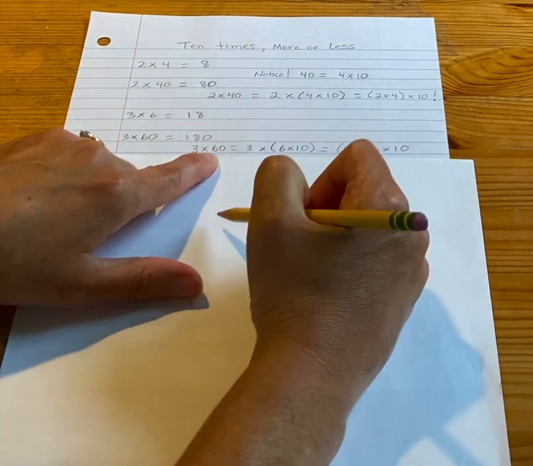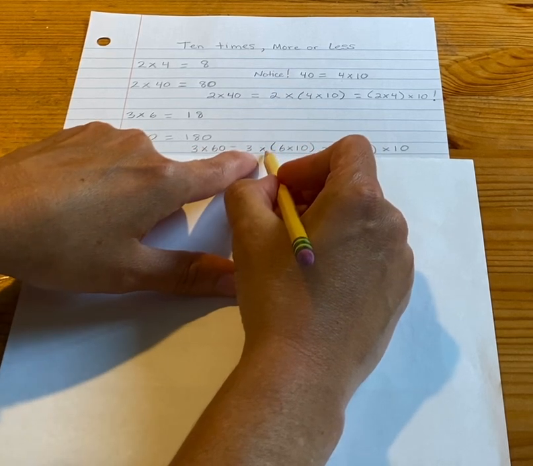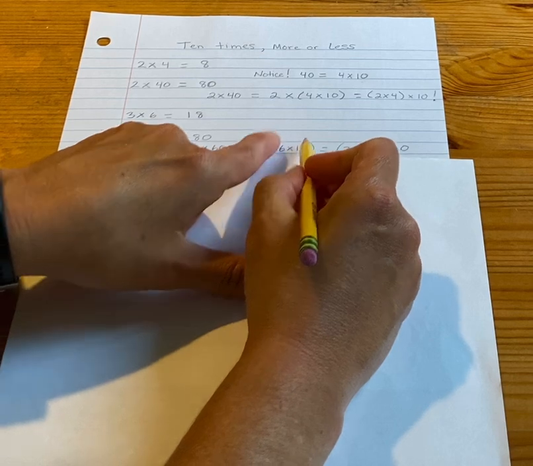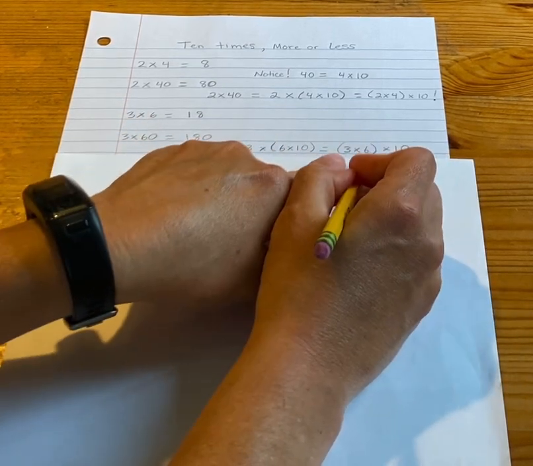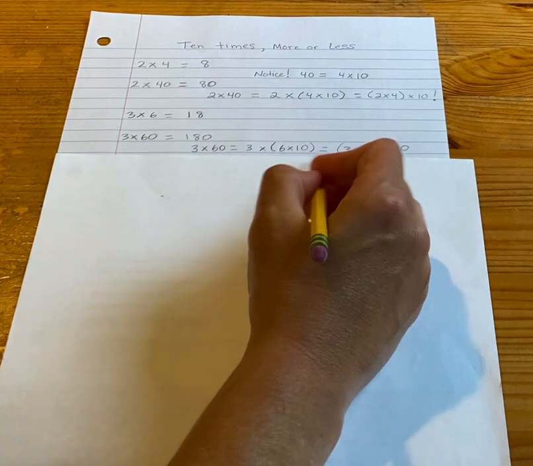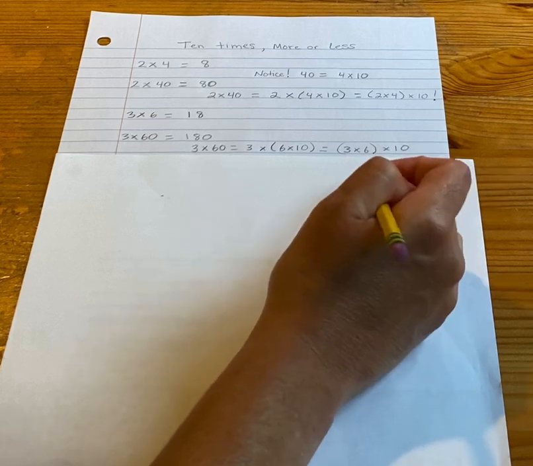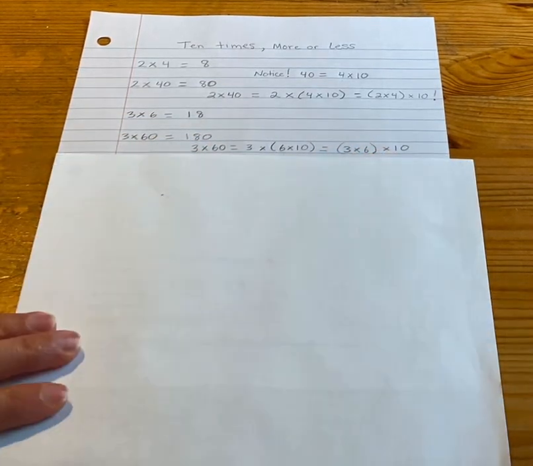All right, so just as we did up above, 3 times 60 is equal to, well, 60 is the same as 6 times 10. So 3 times 60 is equal to 3 times 6 times 10. Because of the associative property, we can change our grouping. So here, we are changing our grouping with parentheses. So we can group 3 times 6 together and multiply that by 10.